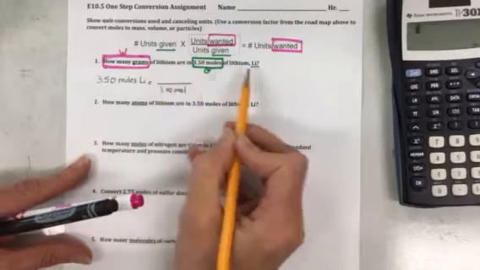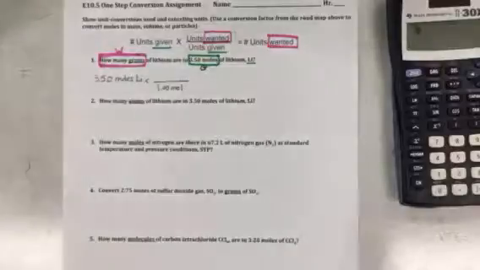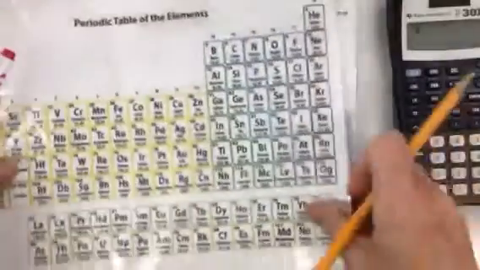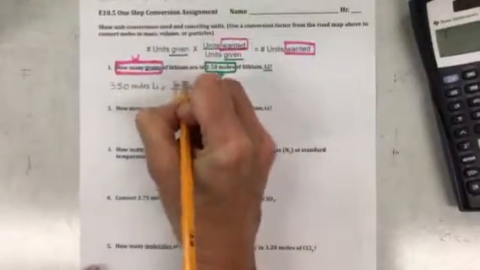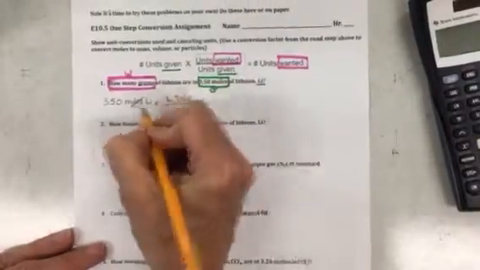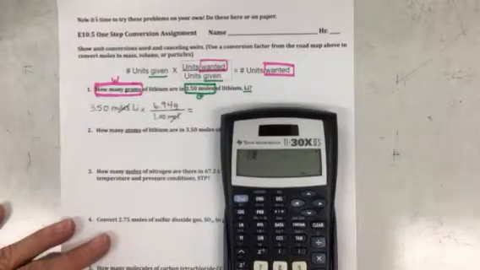Molar mass for lithium, I need to use the periodic table. And so I look for lithium, and there it is, 6.94 grams. And that's it, because then moles will cancel. And now I multiply across the top and divide by the bottom.